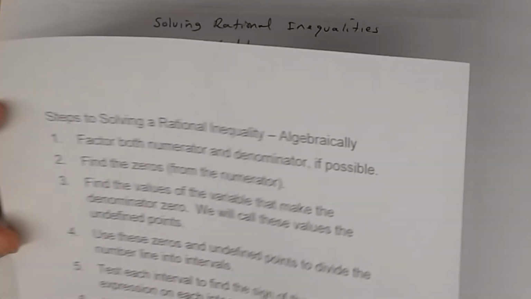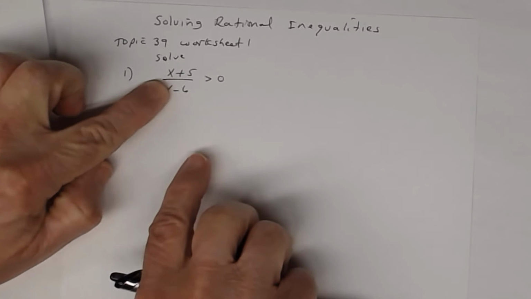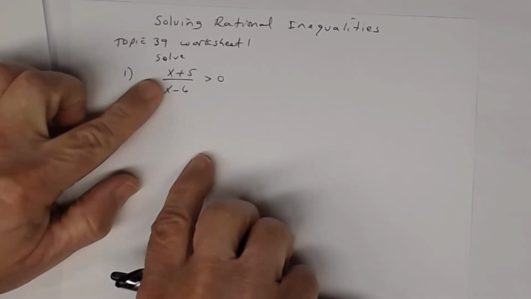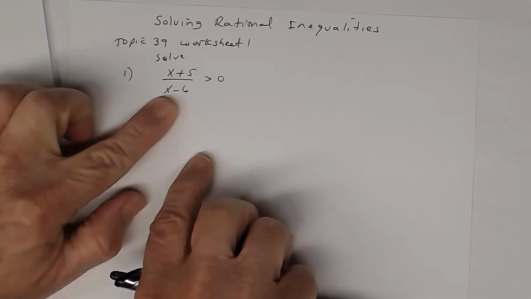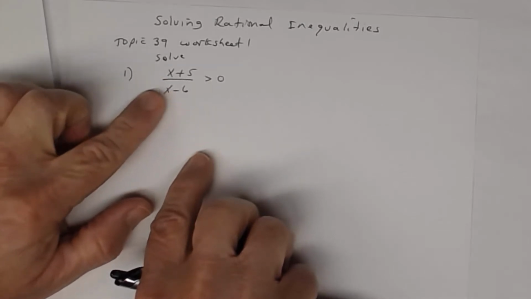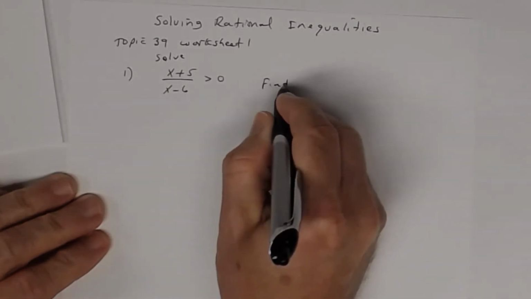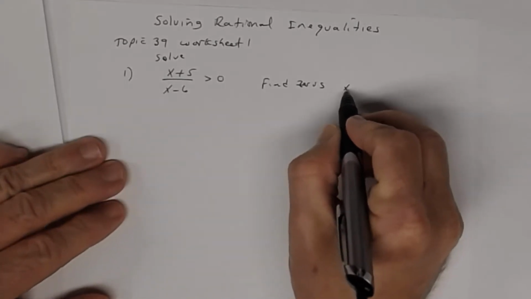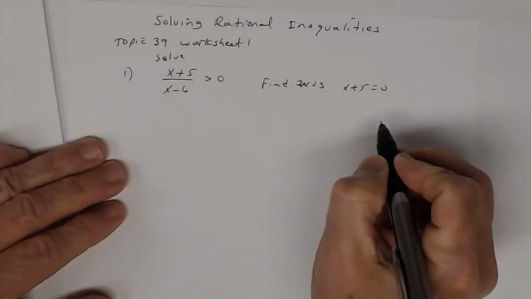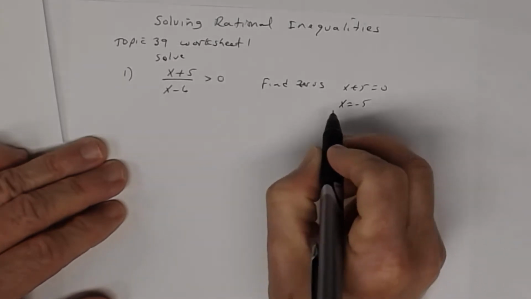So then step number 2 is that you want to find the zeros. We saw in our lessons that when you have a rational expression, the zeros of that rational expression are where the numerator is 0. So if you want to find the zeros, you're going to set the numerator x plus 5 equal to 0, and solve for x. So x equals negative 5. That is the zero.